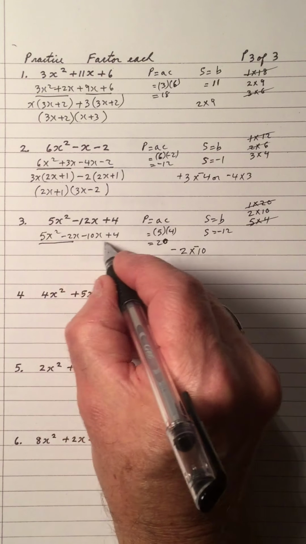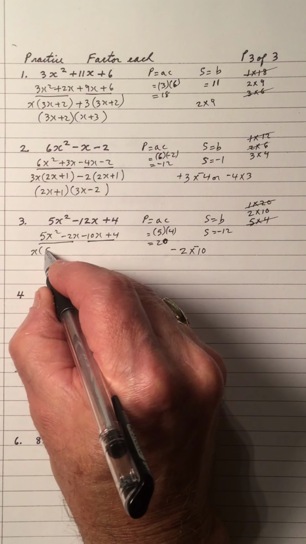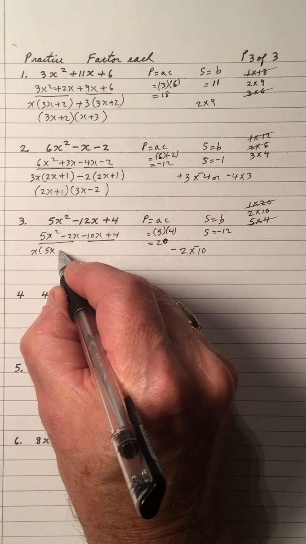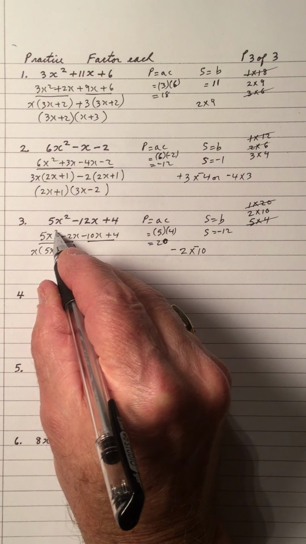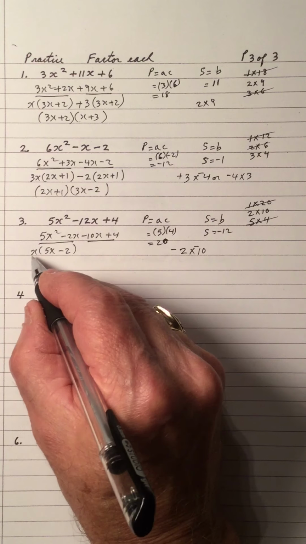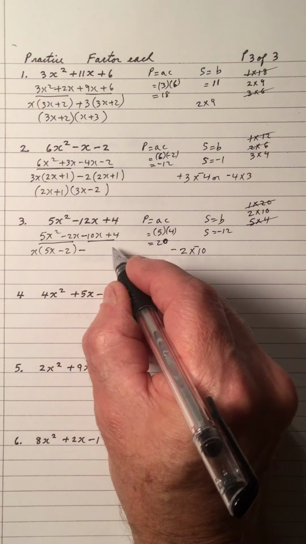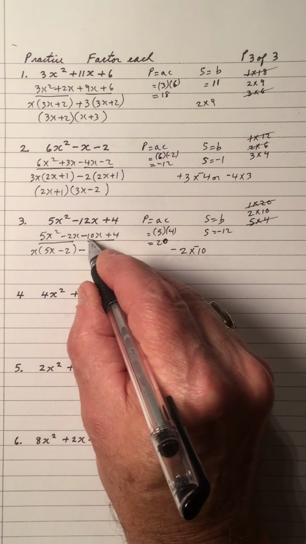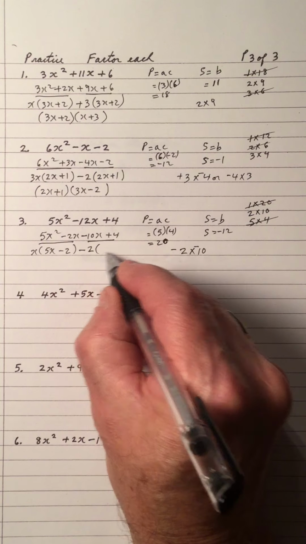And break them up into two pairs. In this one, I see an X. Take an X out. I get a 5X and a minus 2. Remember, you're dividing 5x squared by X to get 5X. Negative 2X divided by X is negative 2. And I have a negative here, so I put the negative down. And do I see a GCF? 2 is the common factor in these two terms.